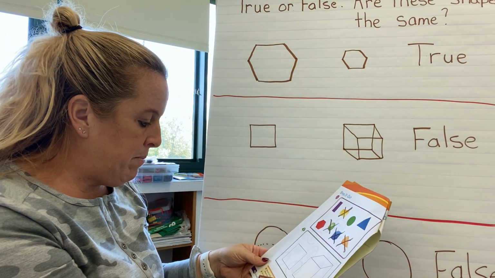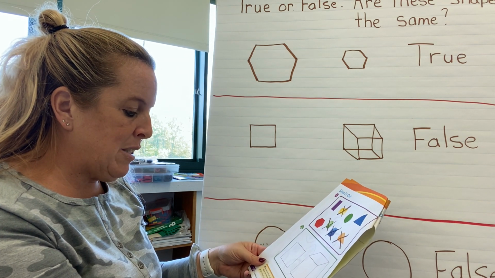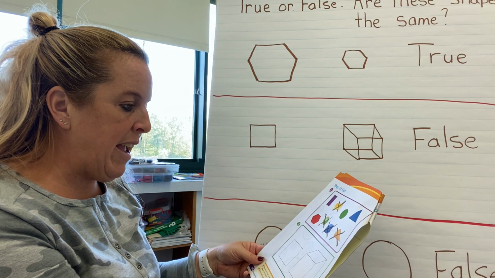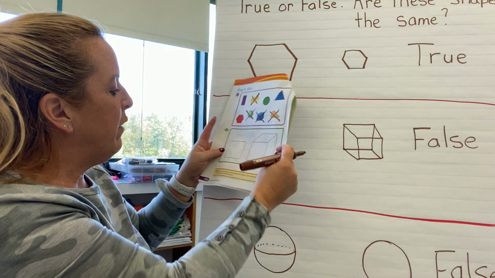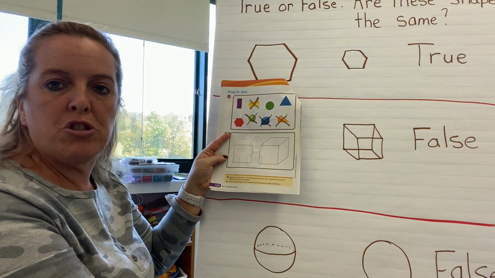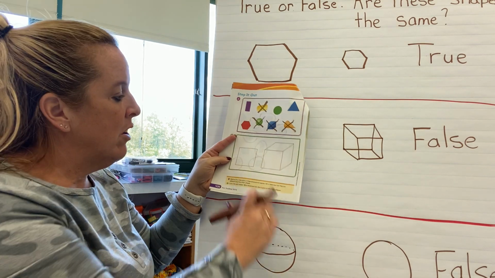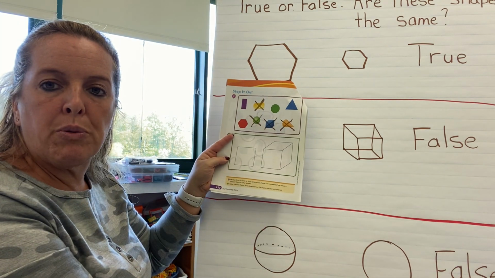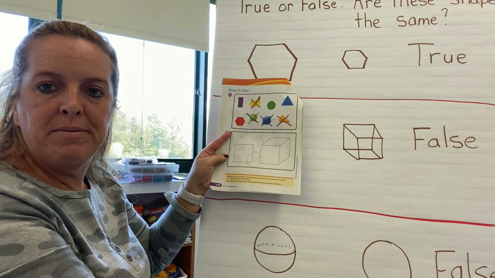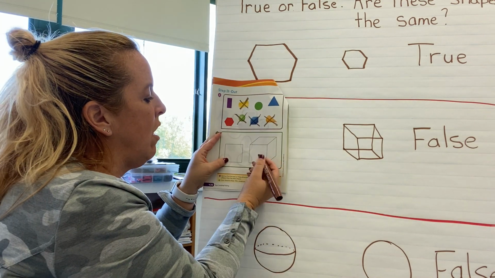Let's look at the bottom. It says color the solid shape. Tell the classmates how the shapes are alike and different. Well, if we look up here, it says mark an X on the solid or three-dimensional shapes. So solid means the same as 3D. So which one down here is 3D, the first or the second? Did you say the second one was 3D? So they want you to color it.